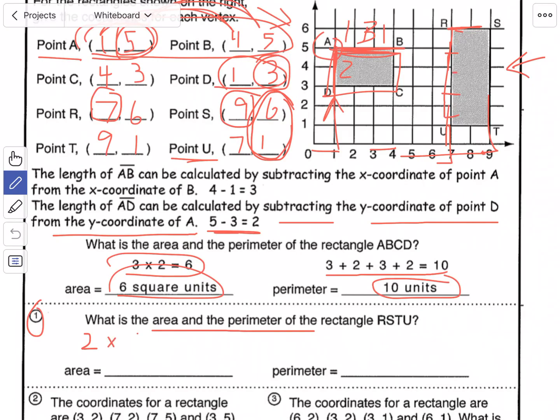So to find the area, 2 times 5, which is going to be 10 square units. And to find the perimeter, we do 2 plus 5 plus 2 plus 5, which is equal to 14 units. There we go.